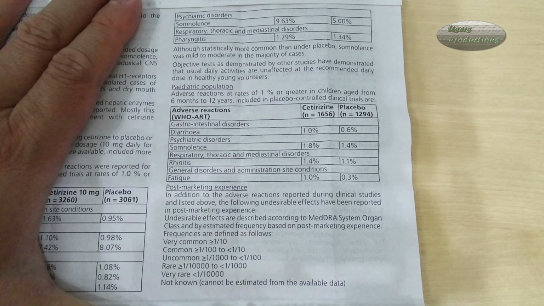In addition to the adverse reactions reported during clinical studies and listed above, the following undesirable effects have been reported in post-marketing experience. Undesirable effects are described according to MedDRA System Organ Class and by estimated frequency based on post-marketing experience.